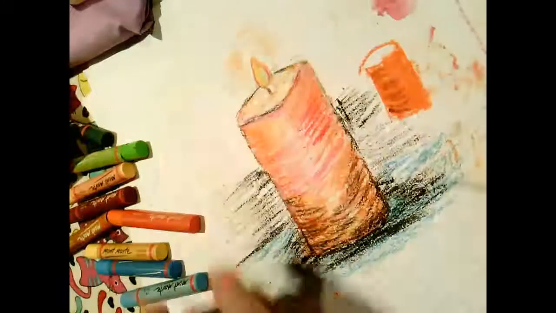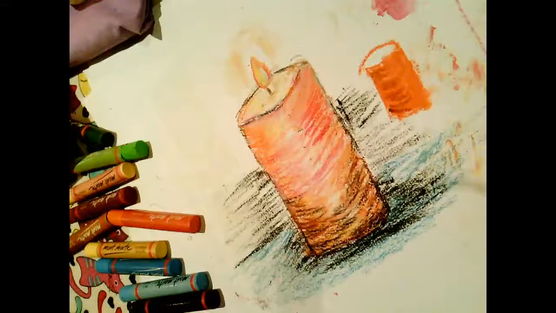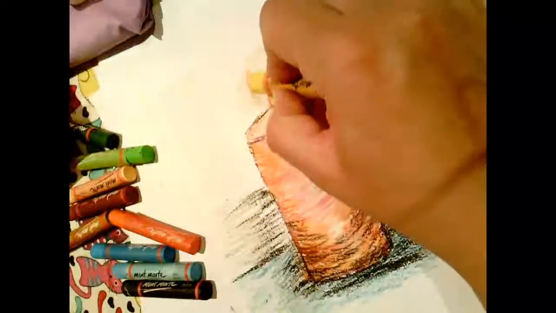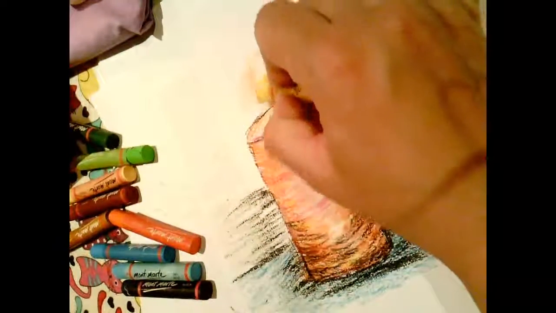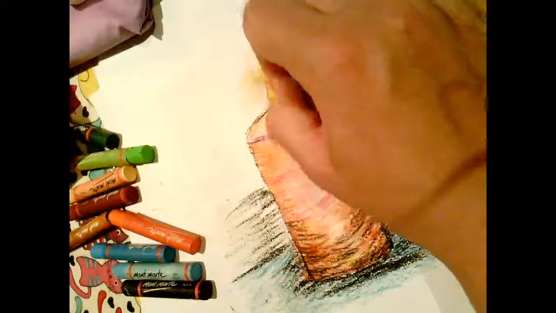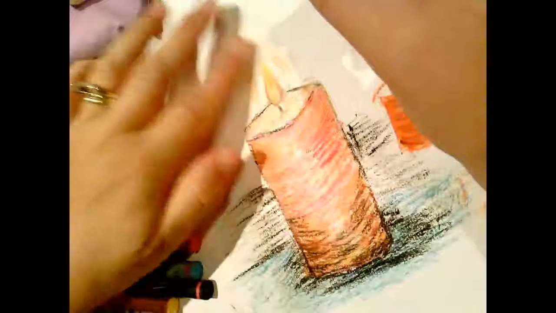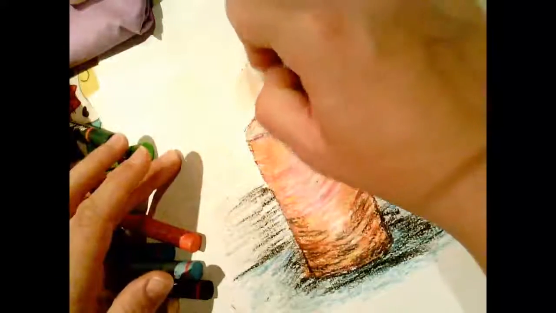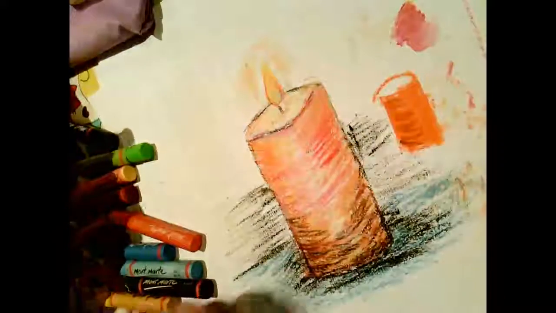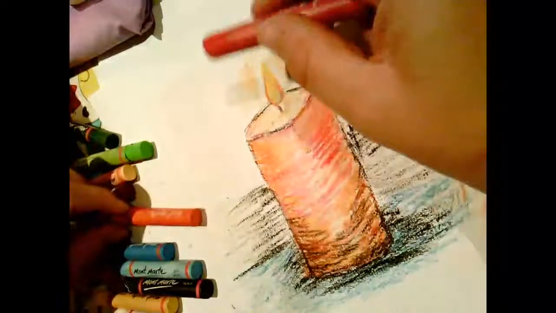I'm looking at the candle, the light, and I'm thinking it needs to be higher. So how will I fix that? Let's work it out. So I'm just going to do this edge here.